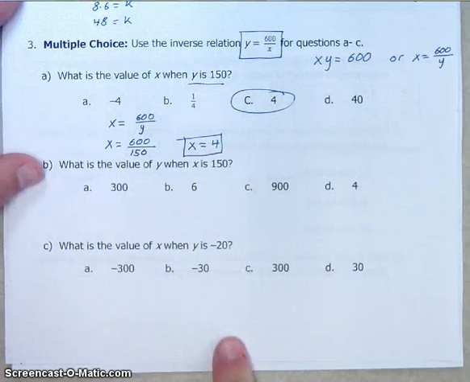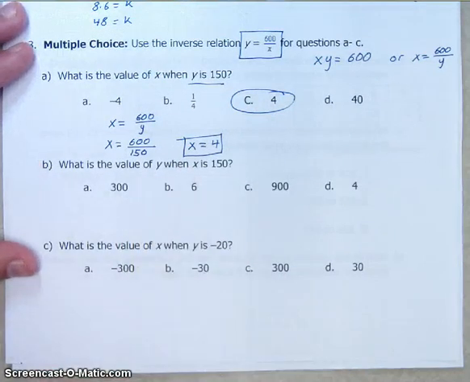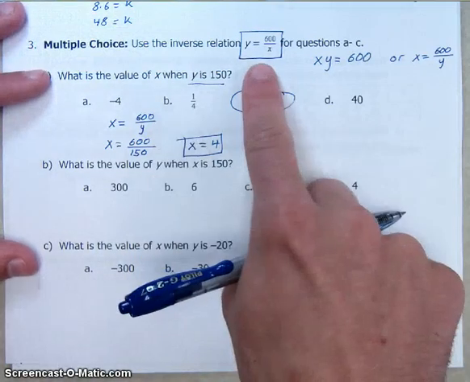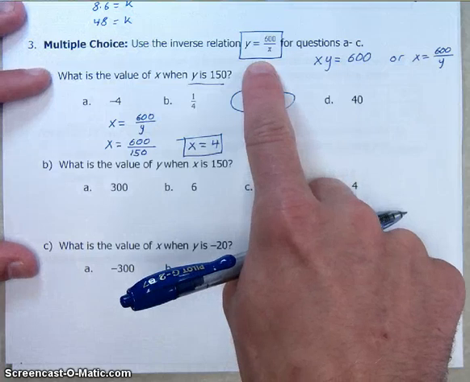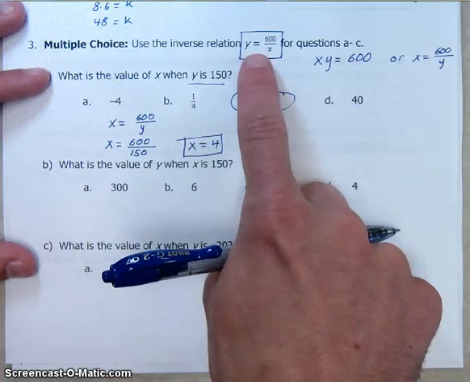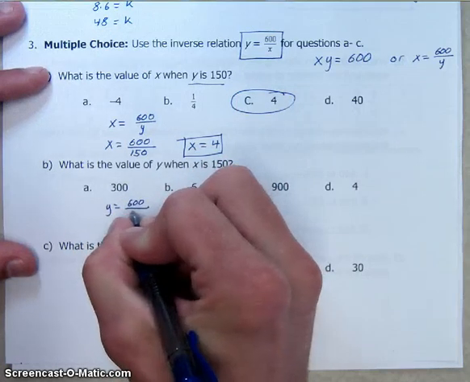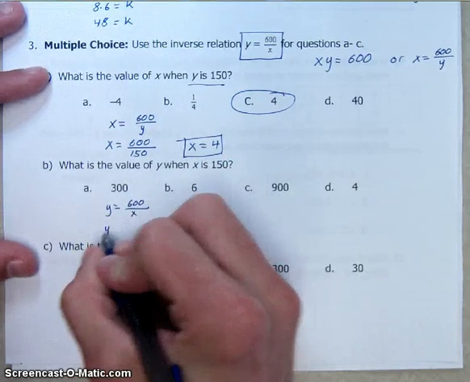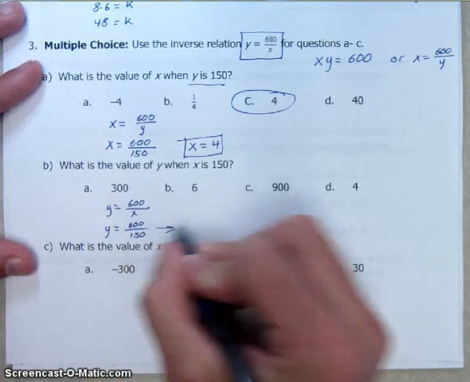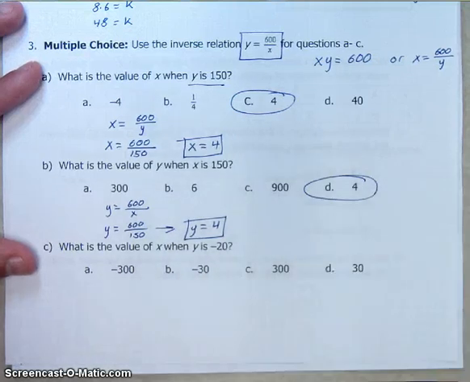Let's take a look now at question B. Question B says, what is the value of y when x is 150? So now they're giving you what x is, you've got to figure out what y is. This one, probably the equation that they gave you would be the best to work with because what you're asked to find is y, and that's what is alone in the equation. So we'll start with y equals 600 over x. Substitute in what you know. y equals 600 over 150. And we know that that is y equals 4 again. So you should get the answer D.